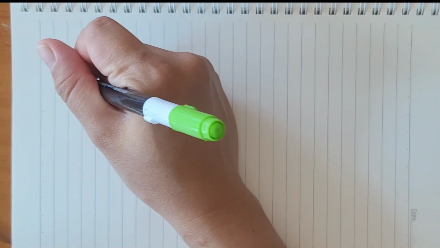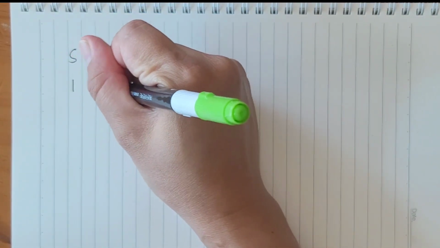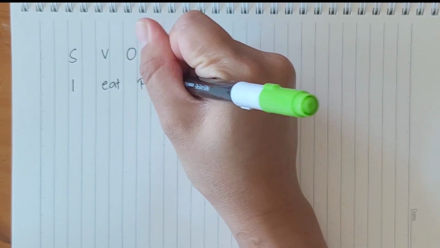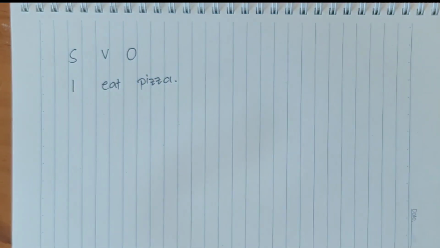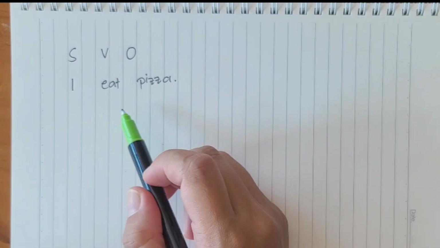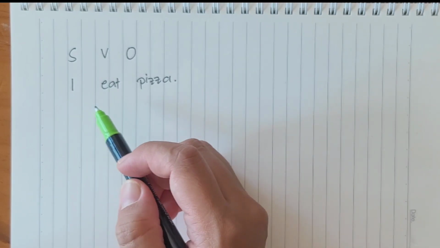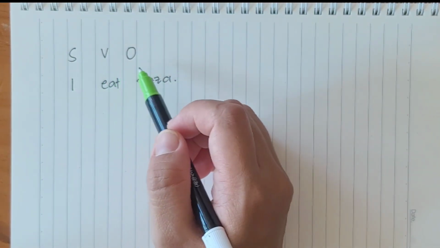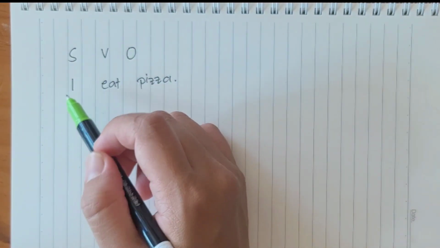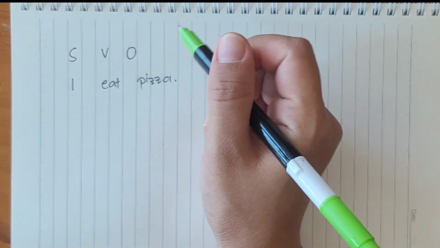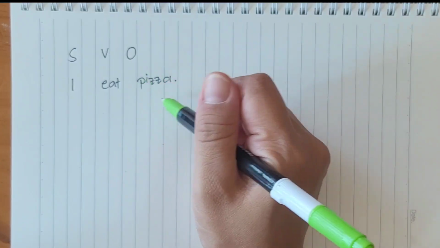For example, I eat pizza. So, ganyan yung sentence structure, di ba, sa English, which is subject, verb, and then the object. Subject is I, eat is yung verb, and then object is yung pizza.